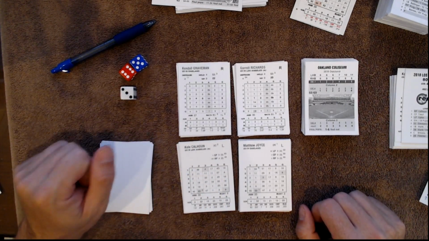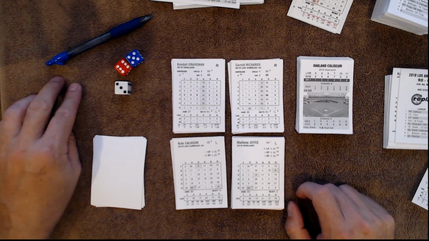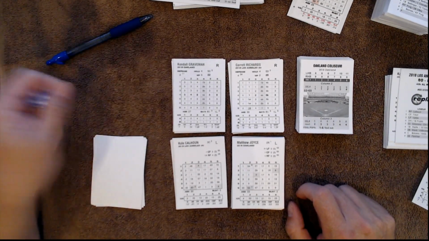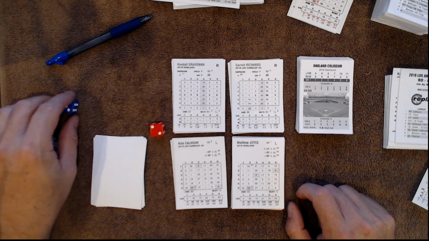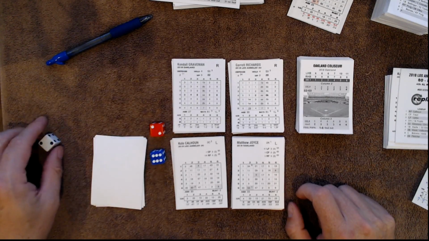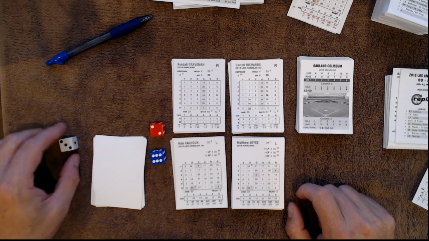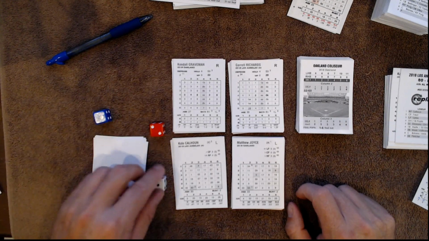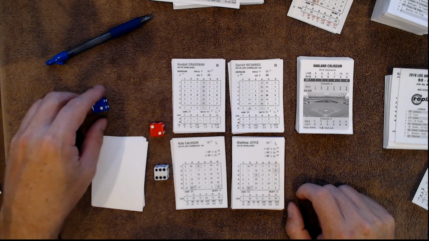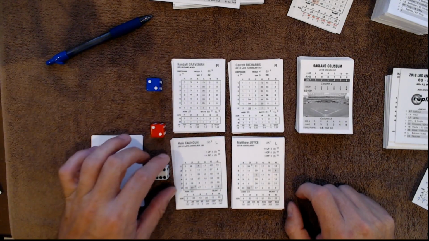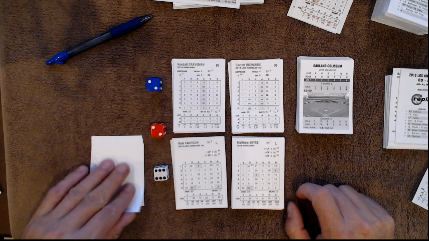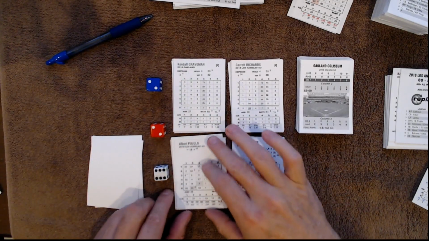Here, I'll show you a more difficult one. Let's say we roll a 2, 6, and 2 for Albert instead.